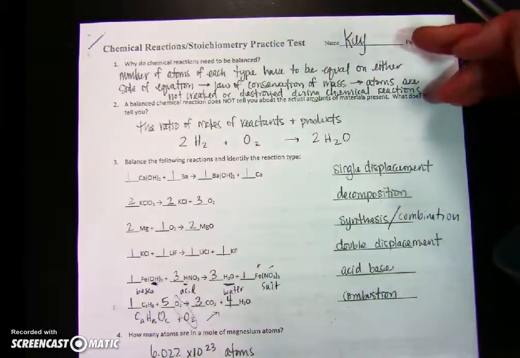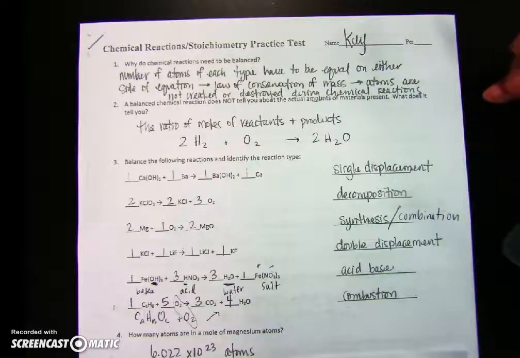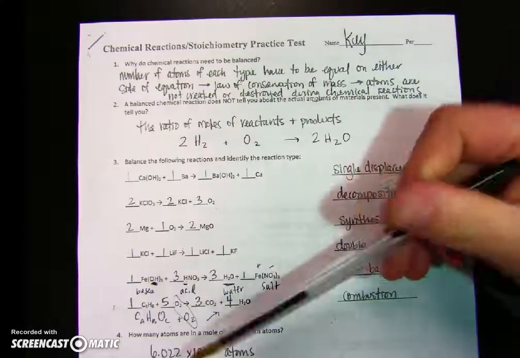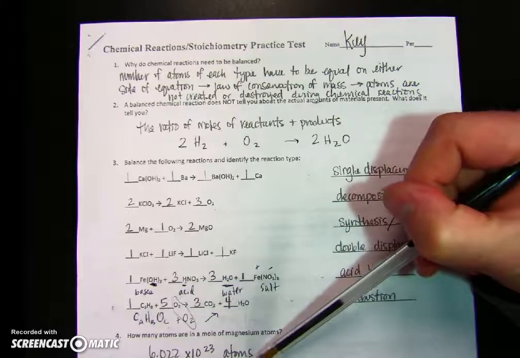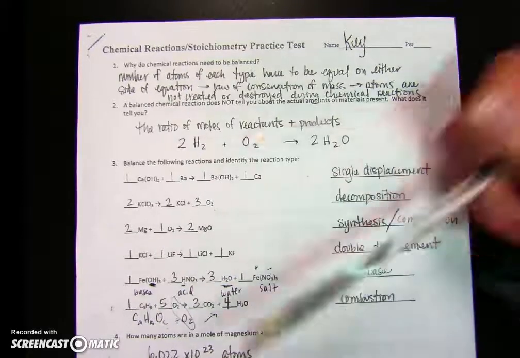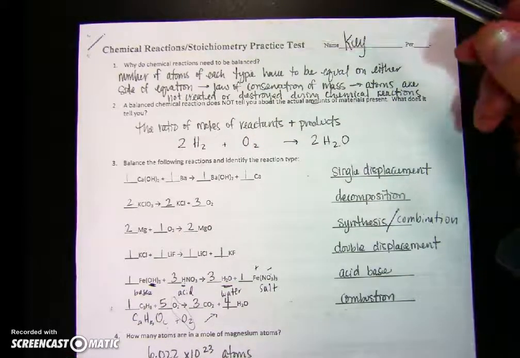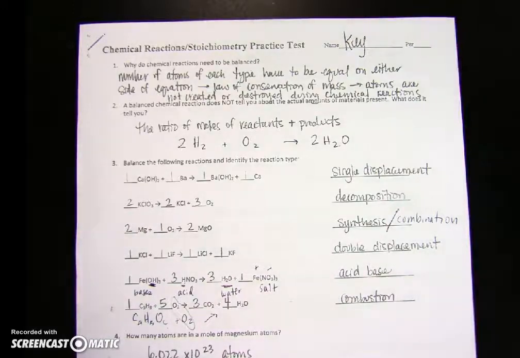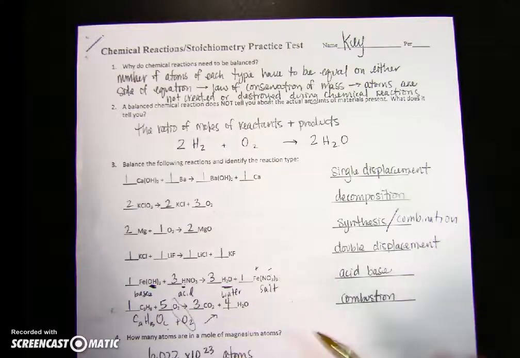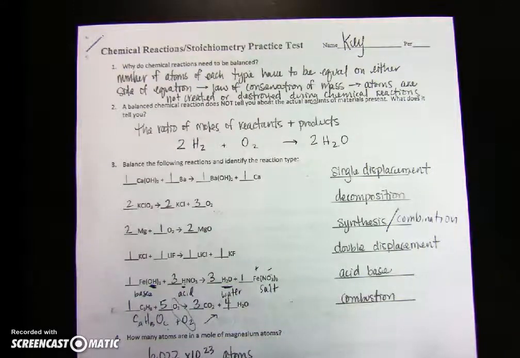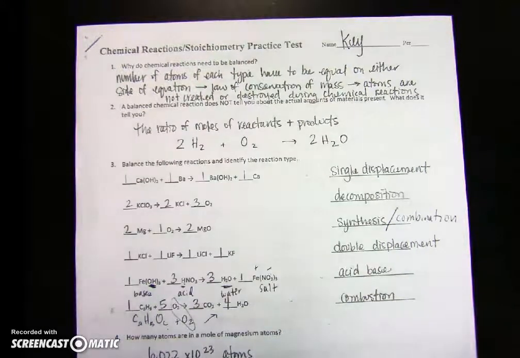How many atoms are there in a mole of magnesium atoms? You have 6.022 times 10 to the 23rd atoms in a mole. You have 6.022 times 10 to the 23rd anything in a mole of those things. This is known as Avogadro's number, and it is the number of particles in a mole of those things.